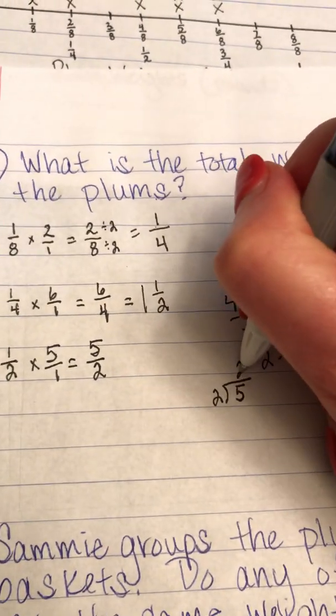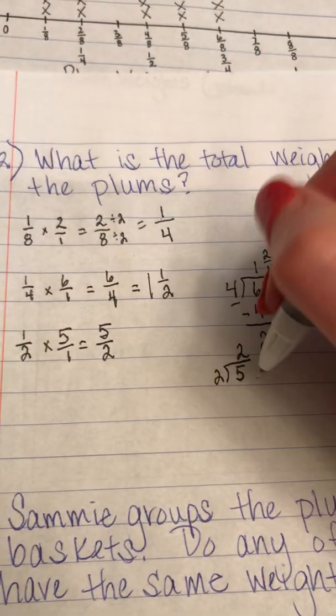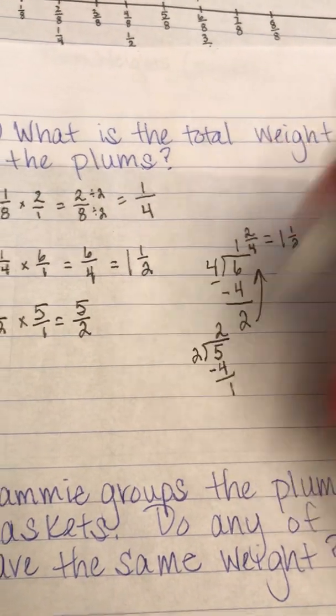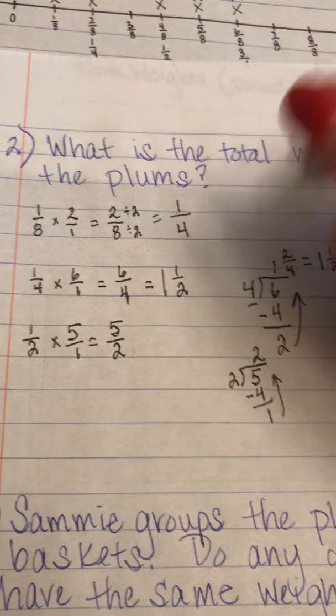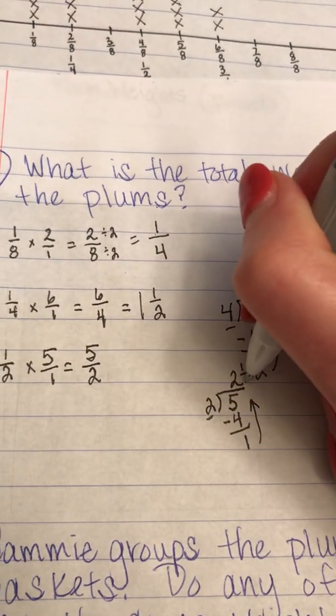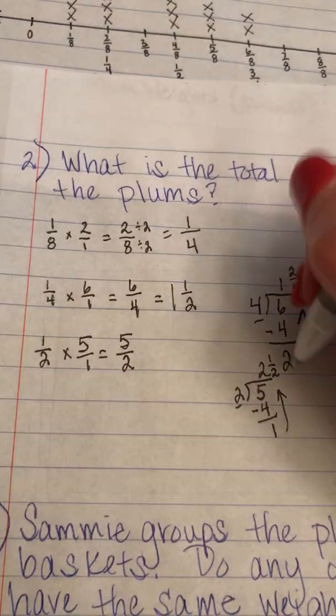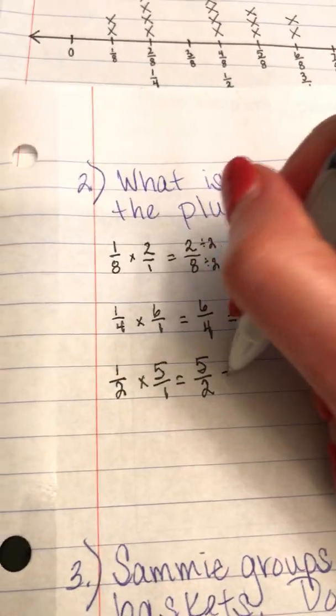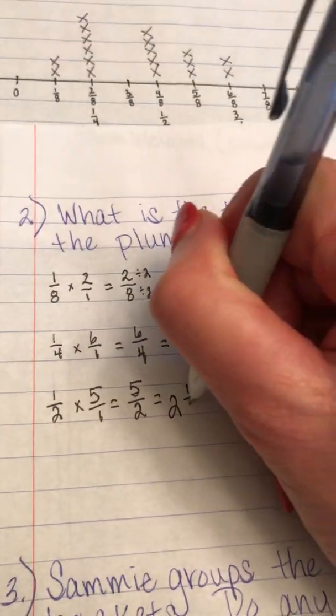That is actually twice. 2 times 2 is 4. That goes right below your 5. Subtract 1. Your 1 goes up as your numerator. And then your denominator is your divisor, which is 2. Sorry, that's a little crowded right there. So 2.5. So this is 2 and 1/2.